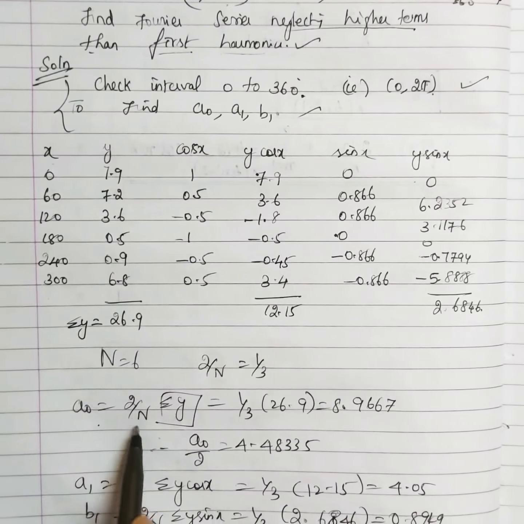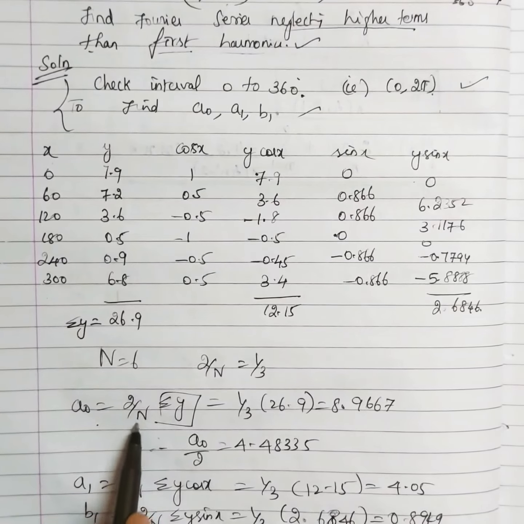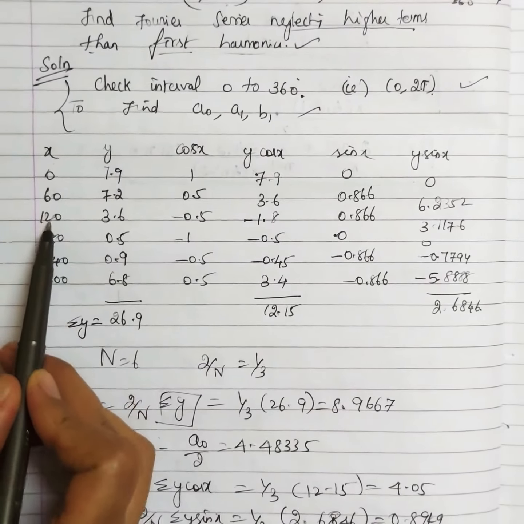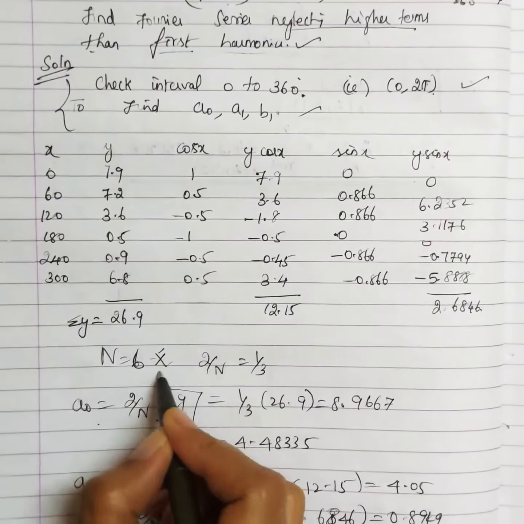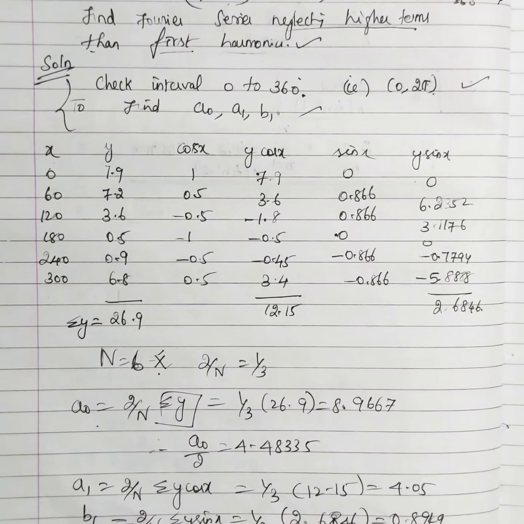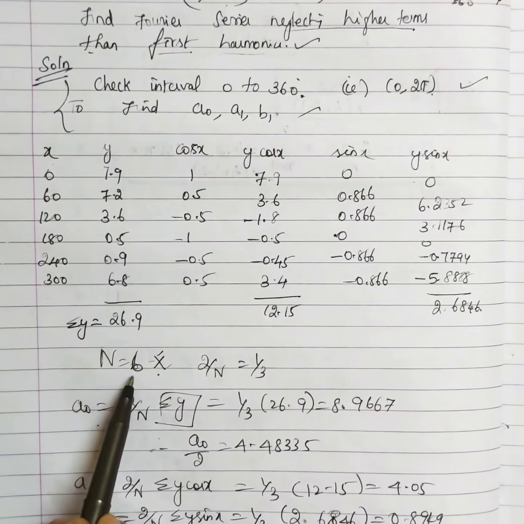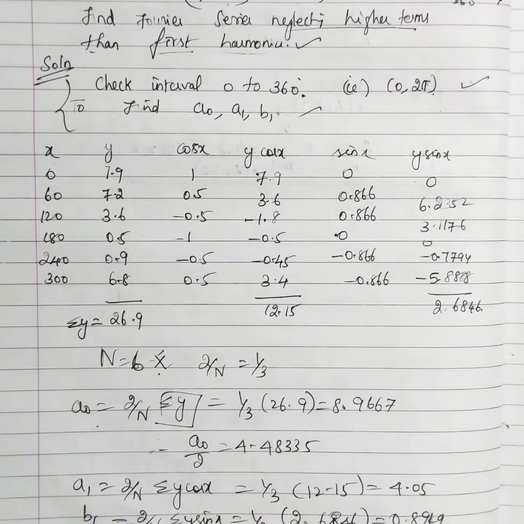What is a0? 2 by n summation of y. What is this n? This n denotes the number of values. How many values are there? 1, 2, 3, 4, 5, 6. So n is equal to 6. It's very, very important. Sometimes I told you in the question they will give the last value 360. Anyhow you are neglecting that. Don't write n is equal to 7 even if they give that in the tabular column.